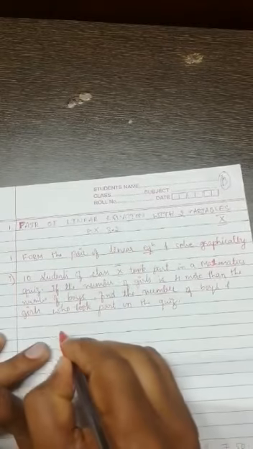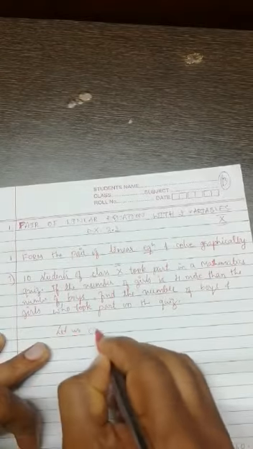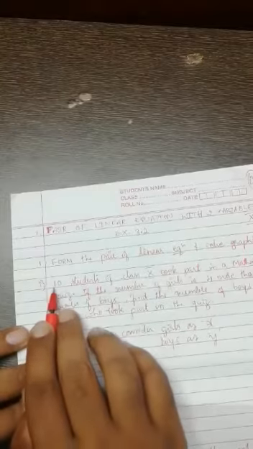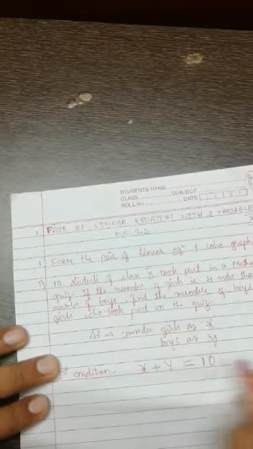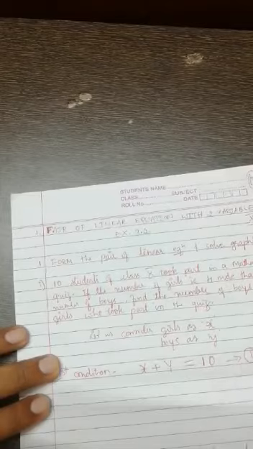So before that, let us consider girls as x and boys as y. So what would be the first condition? The first condition is very easy. It's the first statement itself. 10 students of class 10th took part in a mathematics quiz. That means including boys and girls, total how many students? So 10. We got one equation.